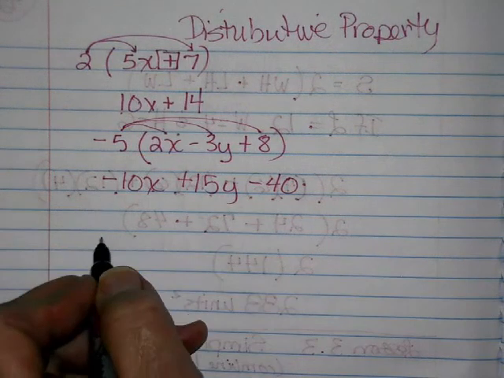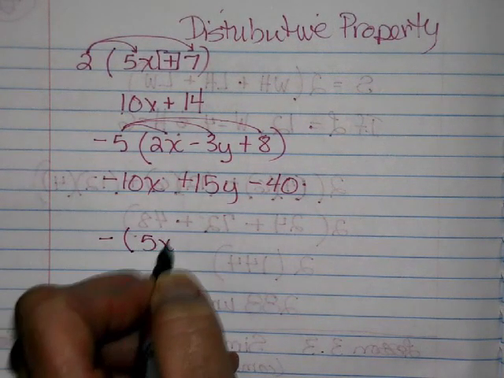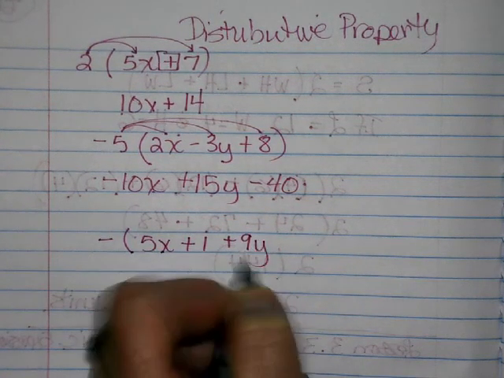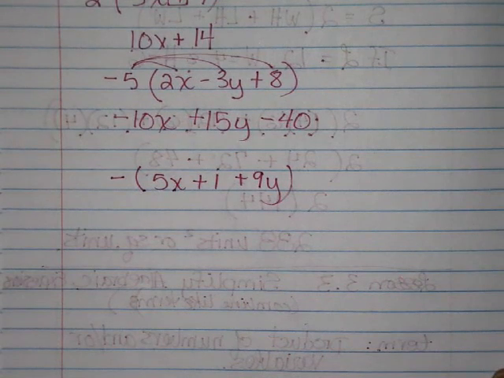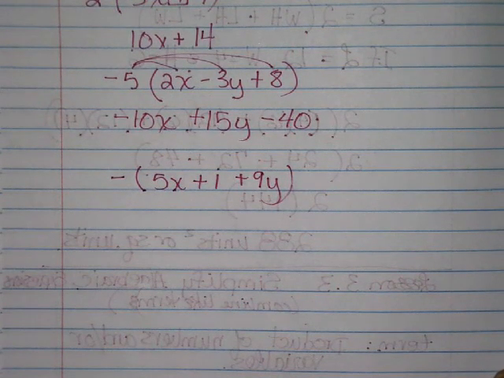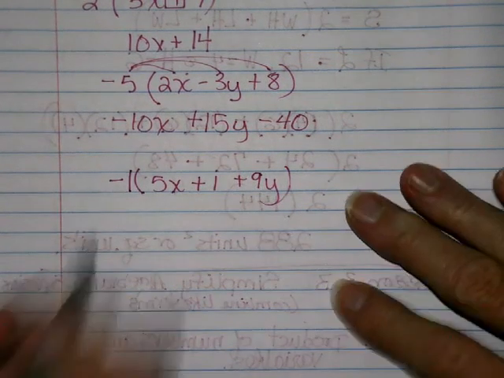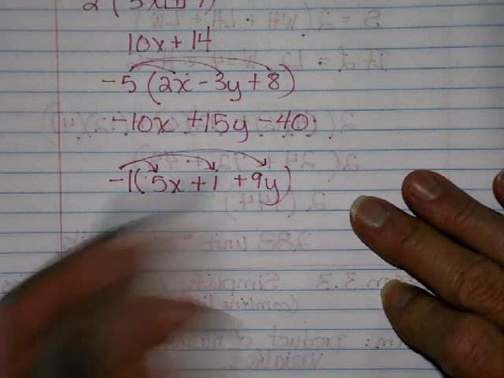Okay, what if there's a negative outside? What do you do with this? What do you think? It's a -1. Ah, yes. So it's no different than the rest, is it? No, just multiply everything times -1.